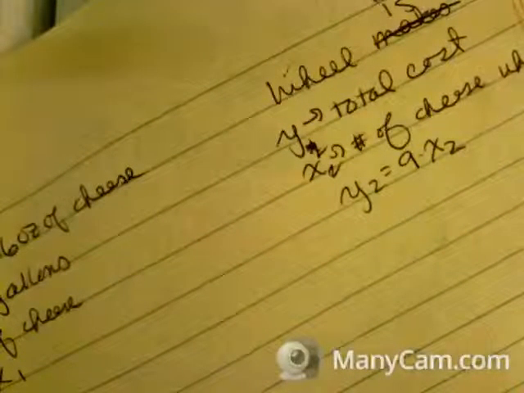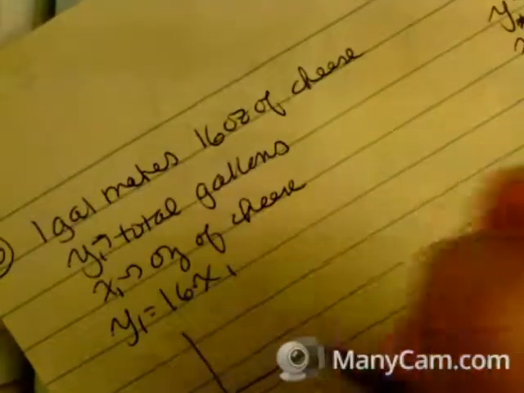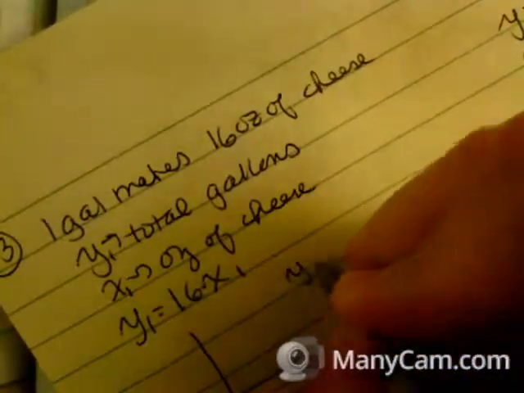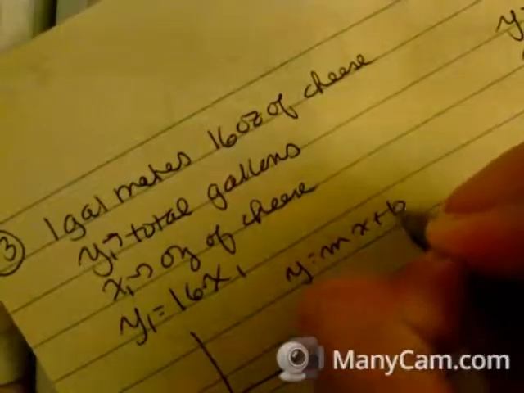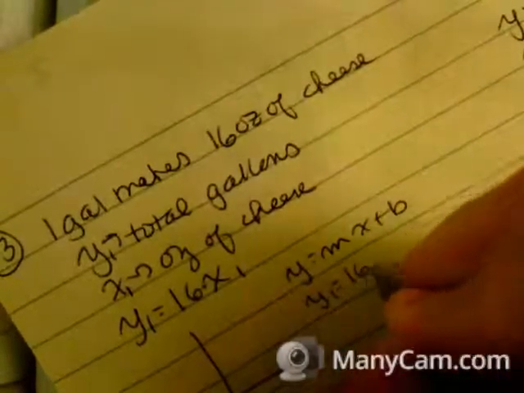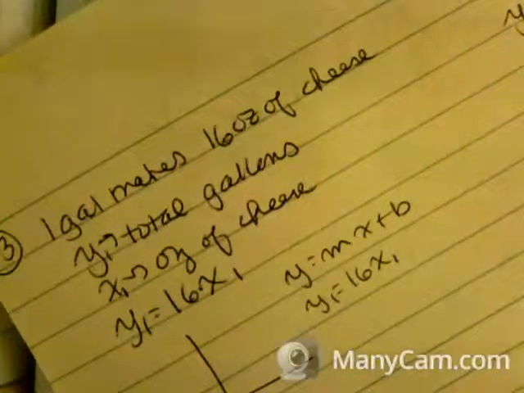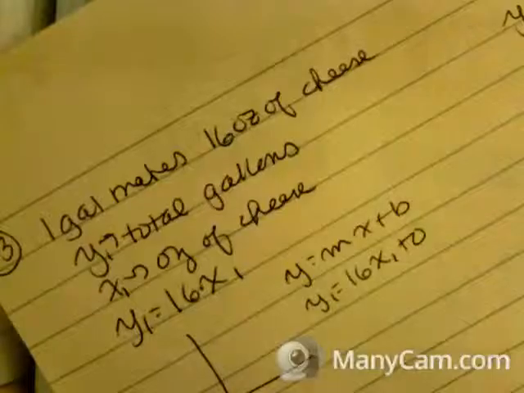So therefore, the cost is going to be y2 equals 9 times x2. Now I want to graph this. So when I graph it, y equals mx plus b, y1 equals 16 times x1 plus 0. If there's nothing, it means plus 0.